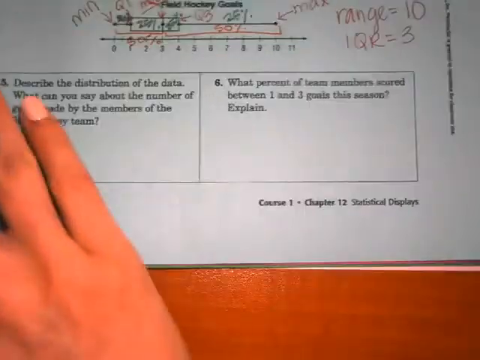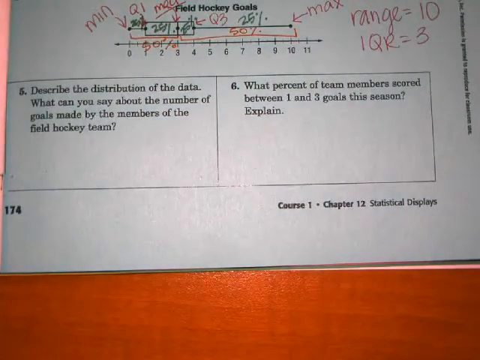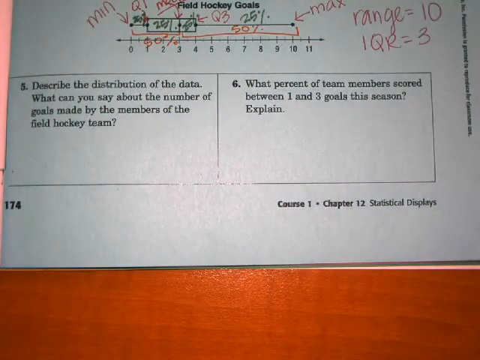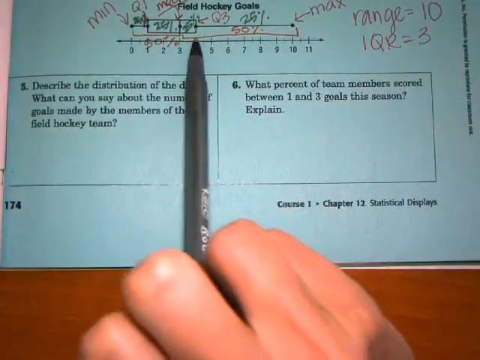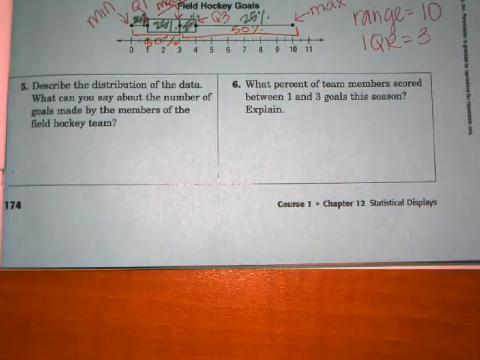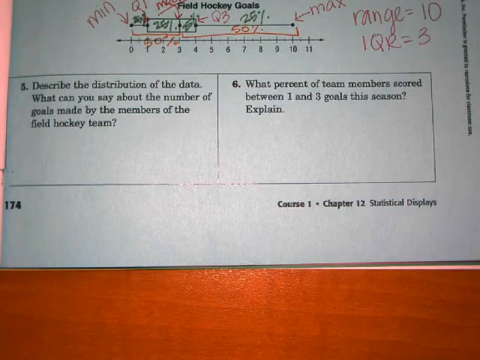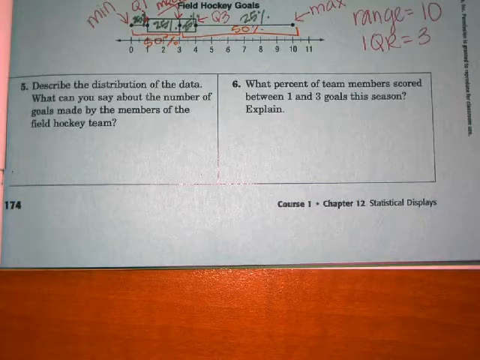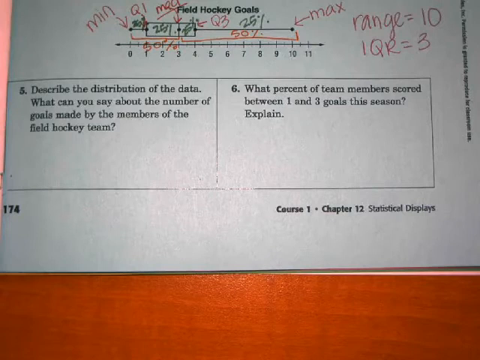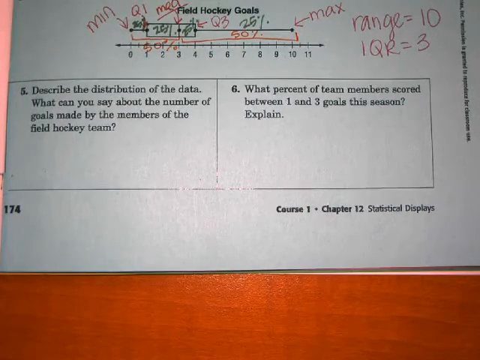Okay, do 5 and 6 with your partner, and then we'll go over the answers. All right. Someone tell me how they describe the distribution of data on number 5. Sophie. 25% scored 4 to 10 goals. What else? Ben and Kay. The maximum amount of goals they scored is 10. Okay, that is a true statement. It just doesn't describe the distribution, meaning the spread. Does that make sense? Yeah. So you got to give me something that's a range. So true fact, just need a little bit more with it, okay?